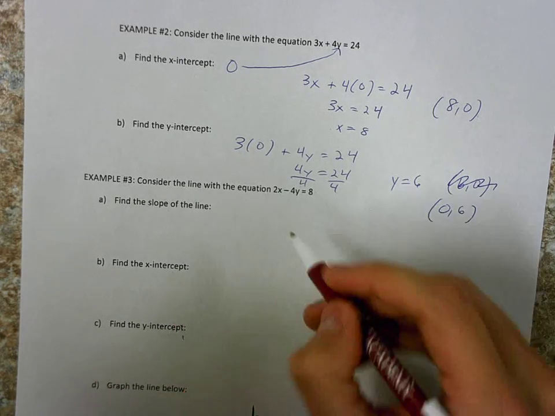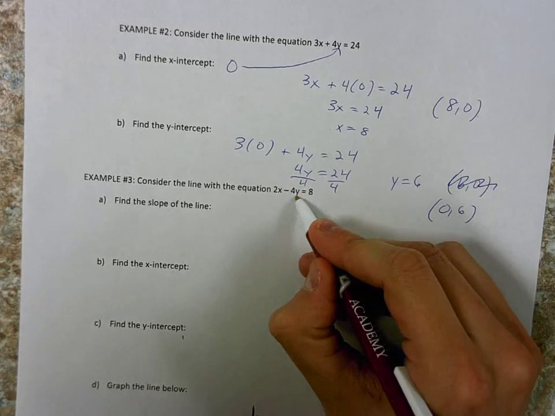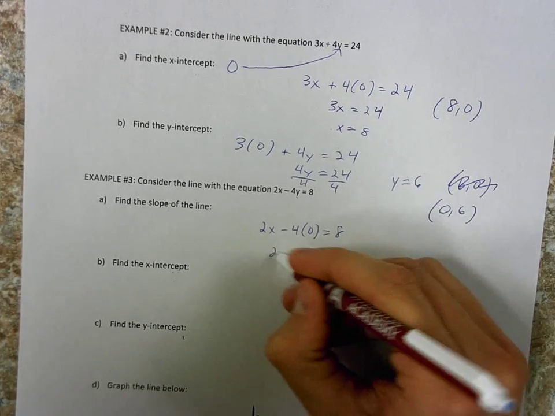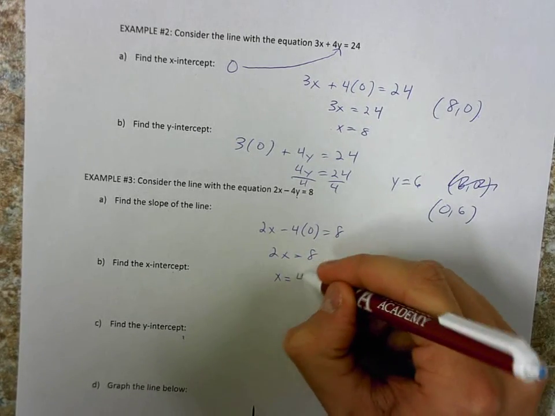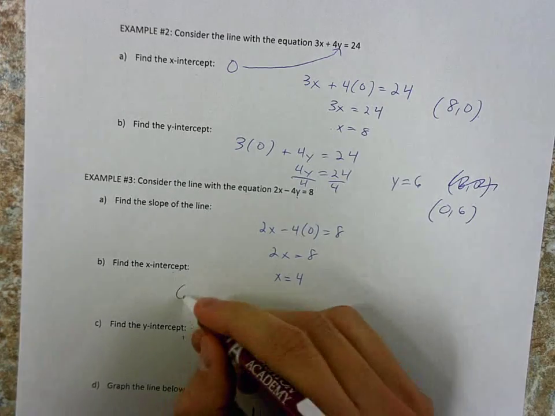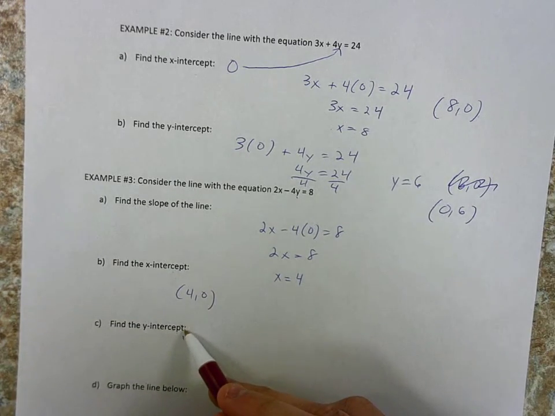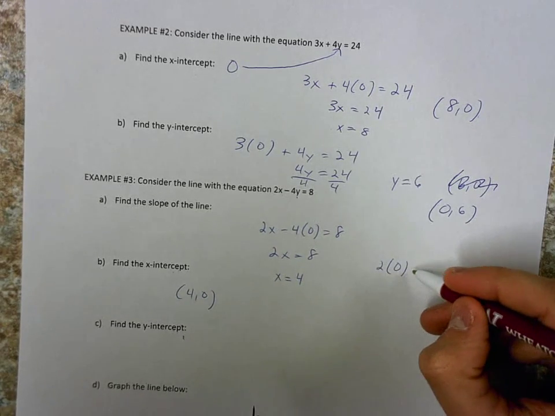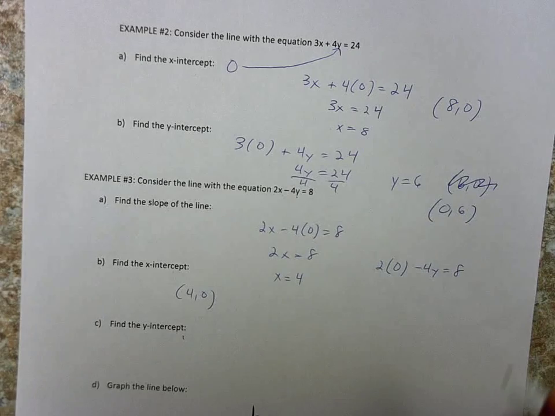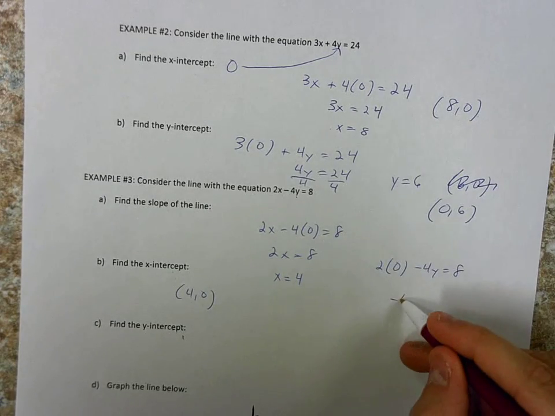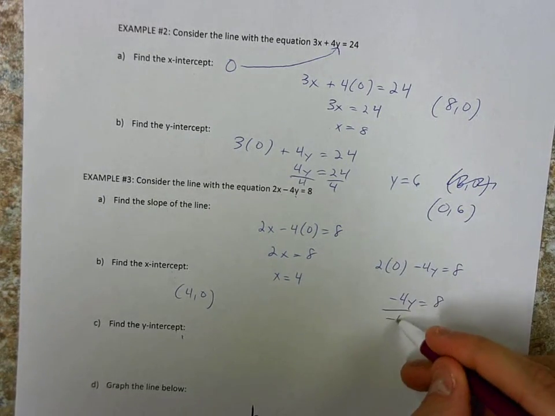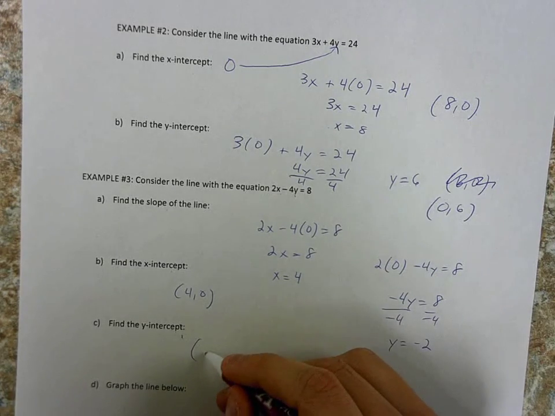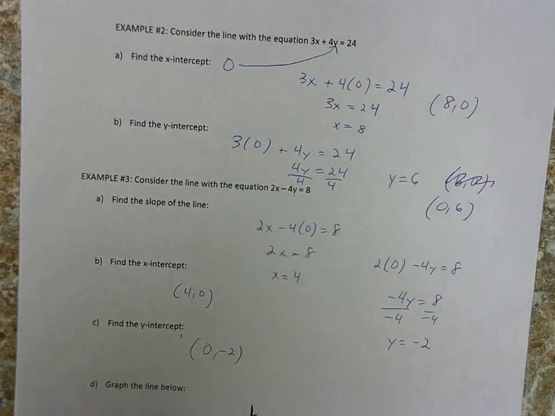X-intercept, plug in a 0 for the y. So it will be 2x minus 4 times 0 equals 8. 2x equals 8, x equals 4. So x-intercept is 4, 0. Y-intercept, I'm going to plug a 0 in for the x. Two times 0 is 0, negative 4y equals 8. Divide by negative 4 on both sides, y equals negative 2. Boom. Okay, so we're in business.